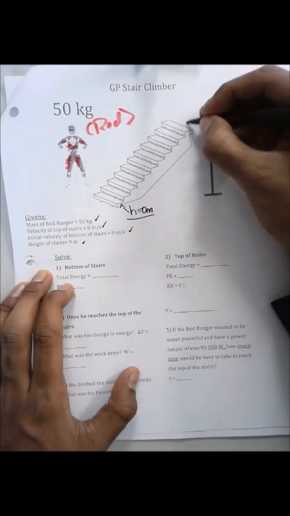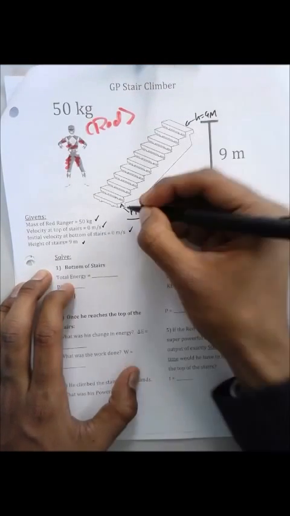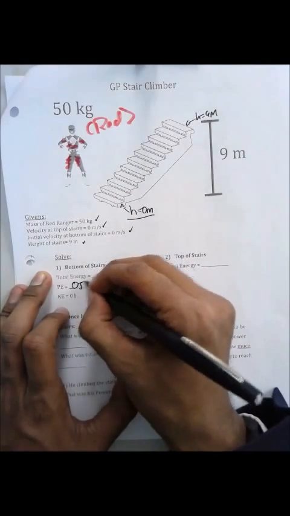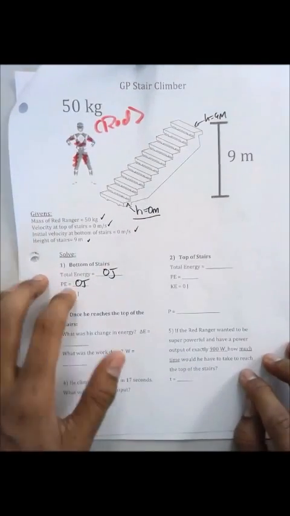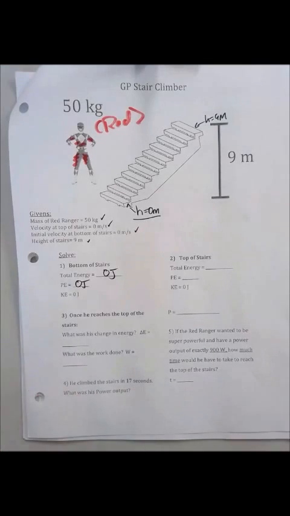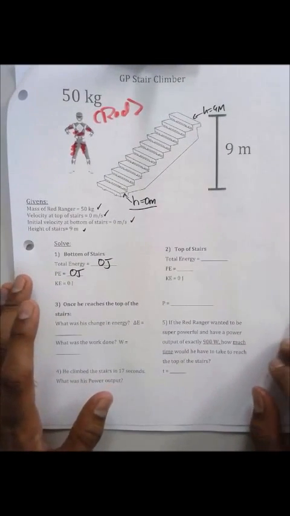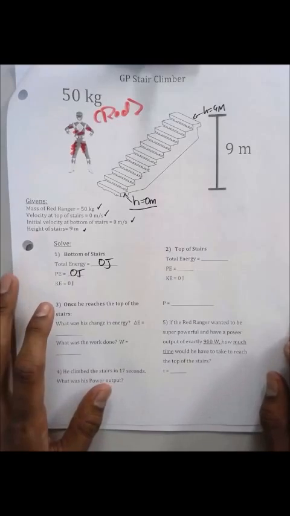At the top, this height is 9 meters. But at the bottom of the stairs, his height is 0. So no potential energy. This is 0 joules. No total energy either. He just has no energy. He's feeling kind of lethargic or lazy. That is an SAT vocab word for you guys who are taking SATs.